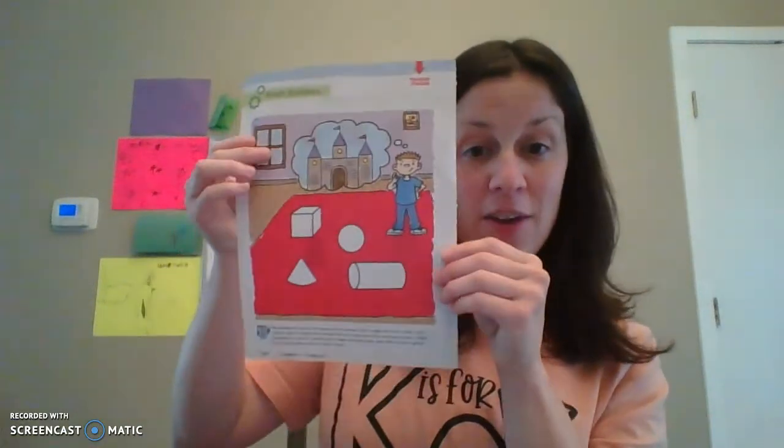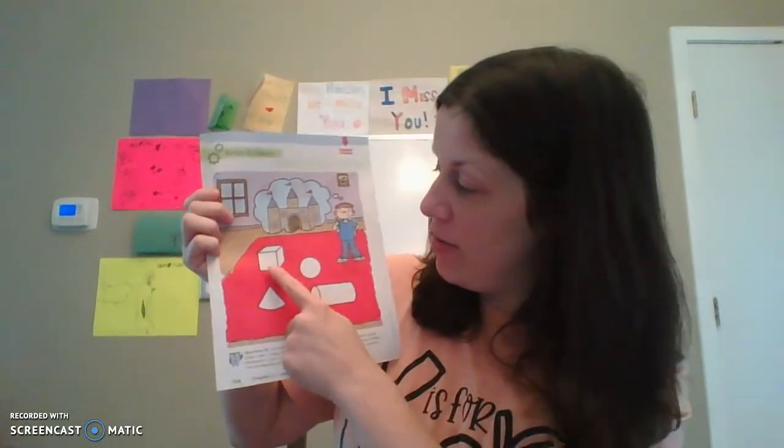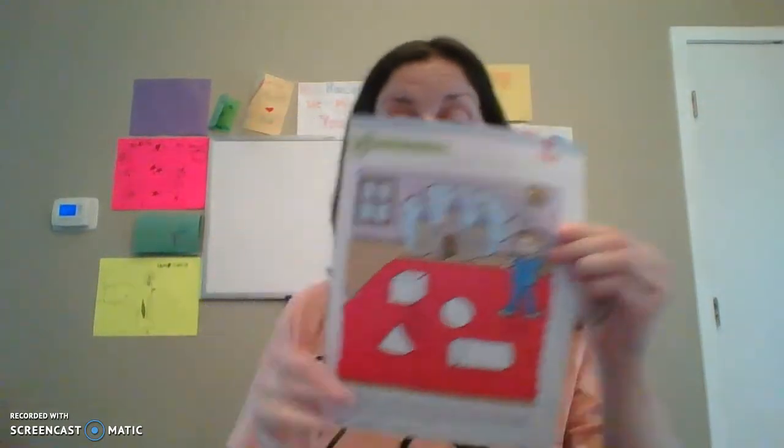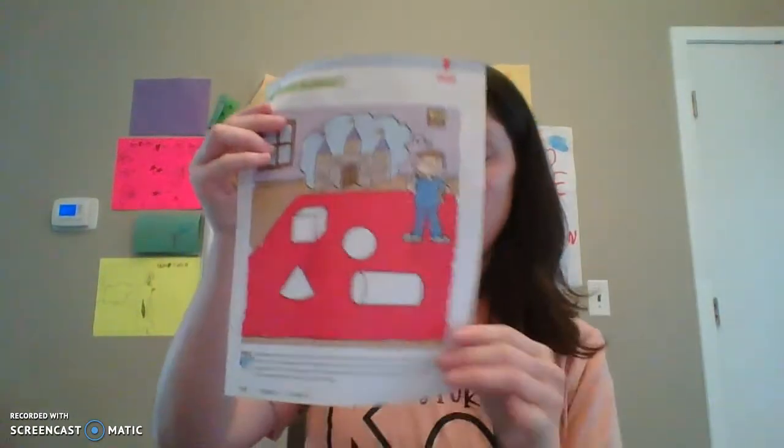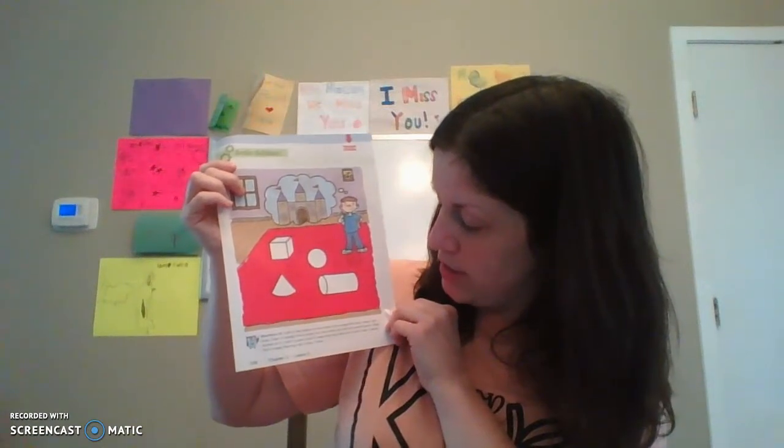Then we have our very back. So we have our 4 shapes we've been talking about. Look at the shapes on the carpet. Find a shape that rolls, stacks, and slides. So what shape does all 3? You need to look at this paper. It tells you at the top up here. So color that shape orange, the one that rolls, stacks, and slides.